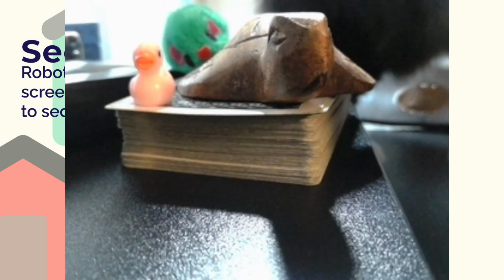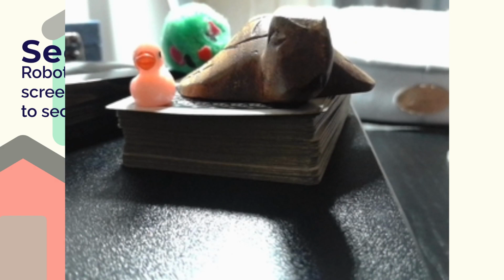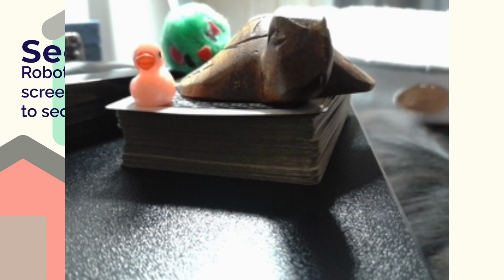Okay, R2. And I'll probably include that much information.